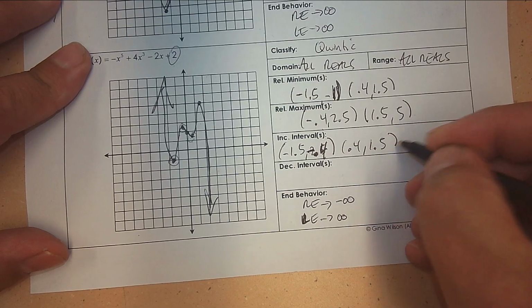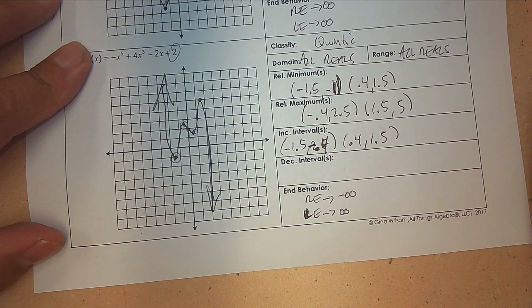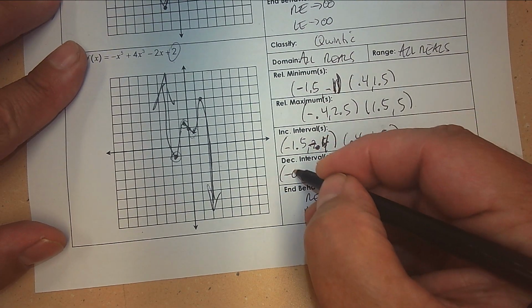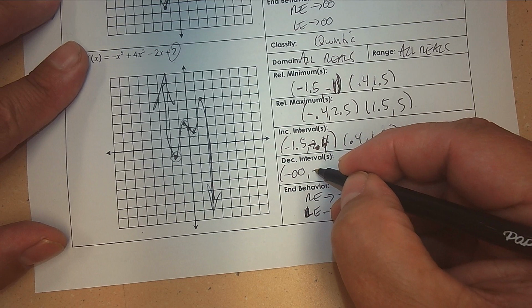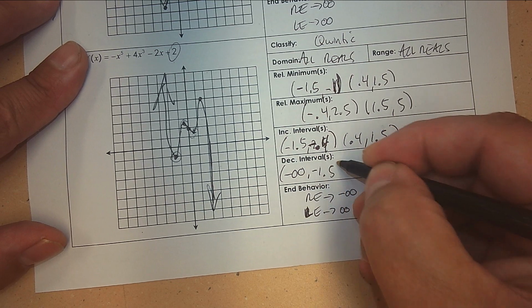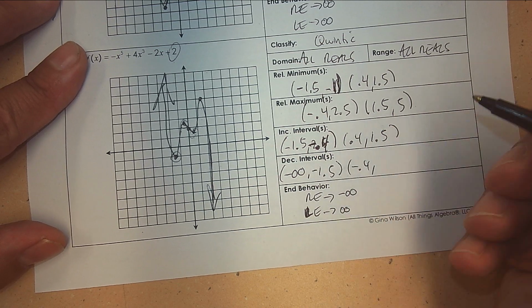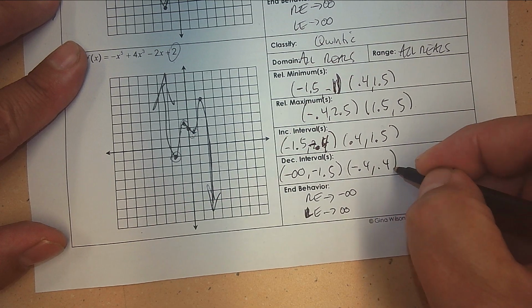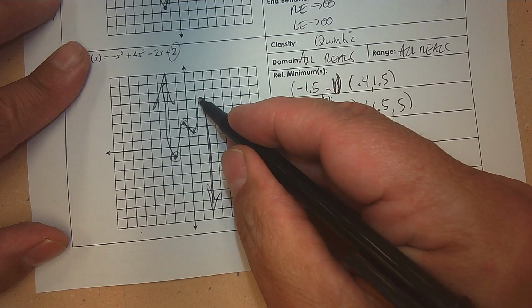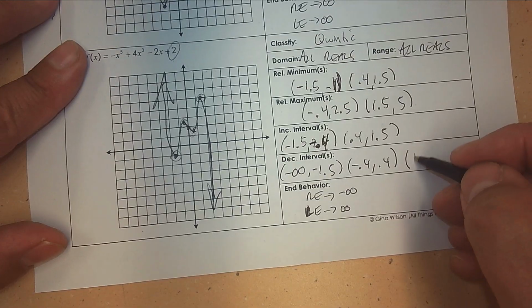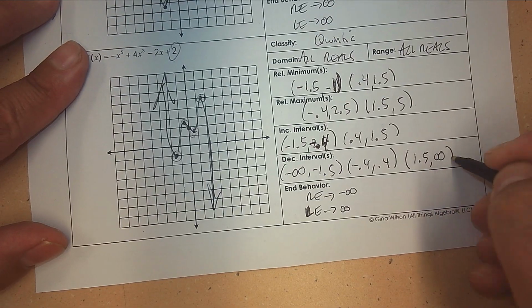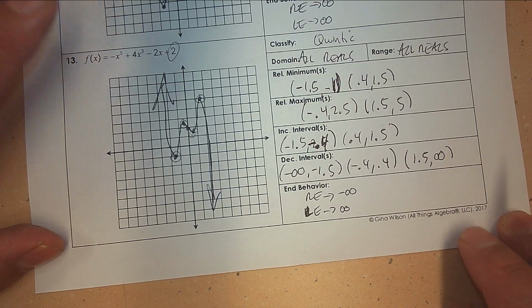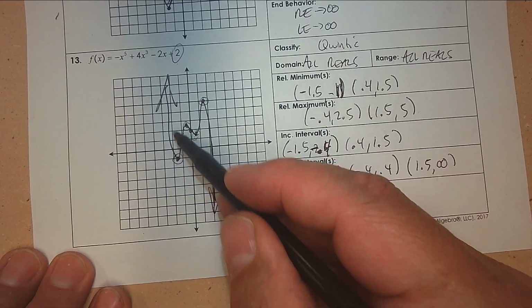So there's two little areas of increasing, and then everything else is decreasing. So negative infinity to negative 1.5, negative 0.4 to this one, which is 0.4. And then the last bit, the turning point, the x-coordinate, so like 1.5 all the way to infinity, the last part is decreasing. So most of this is decreasing with little bits of increasing.